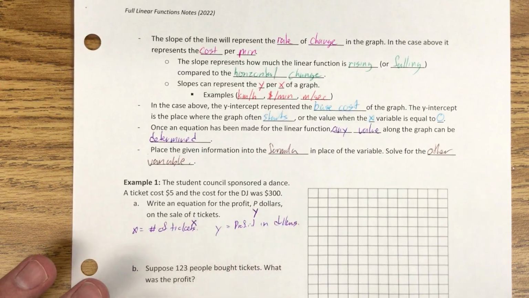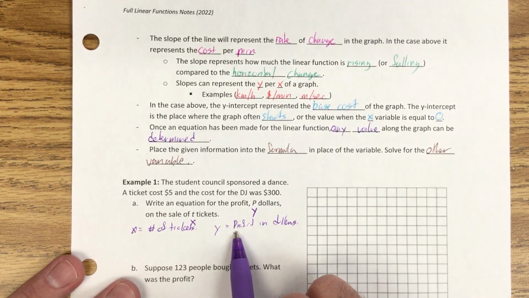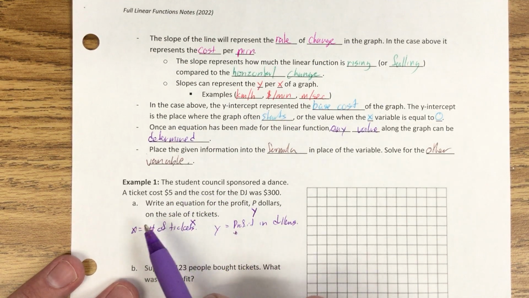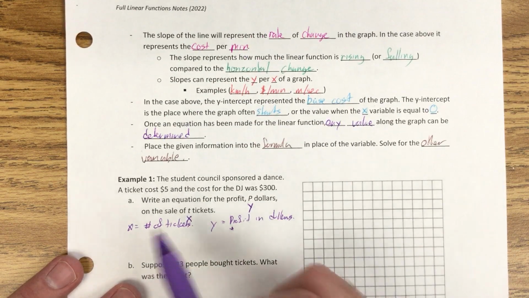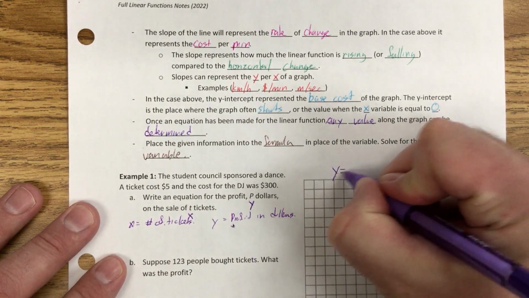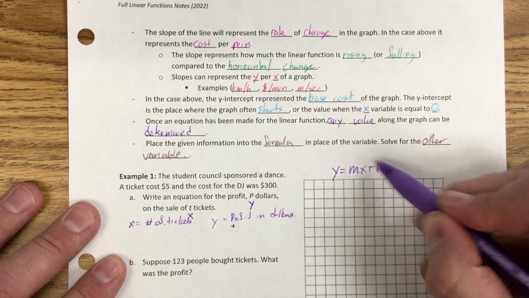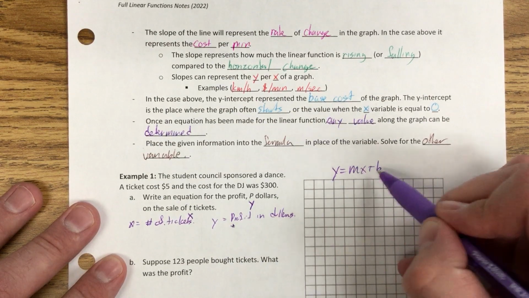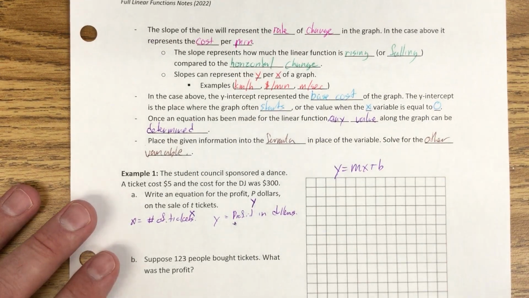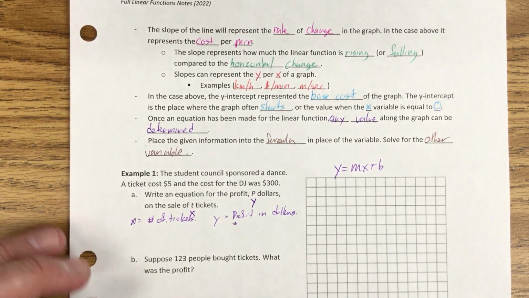The first thing we need to know is what is our starting value, our starting profit? And what is going to be our rate of change? It's going to be based on the number of tickets. What are we multiplying to X? Remember we have Y is equal to MX plus B. So B is our starting point, that's our Y-intercept, and that's based on our starting profit. And M is going to represent the rate of change. So how are things changing based on the number of tickets that are sold?